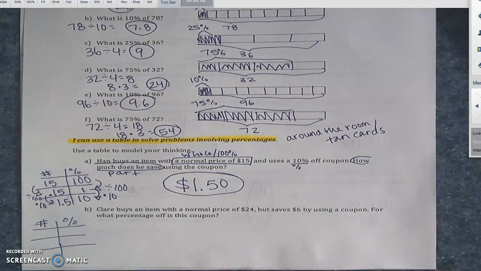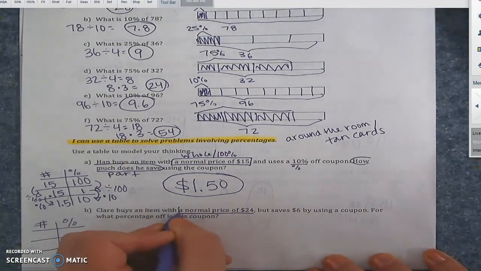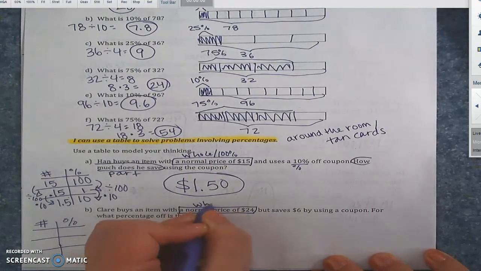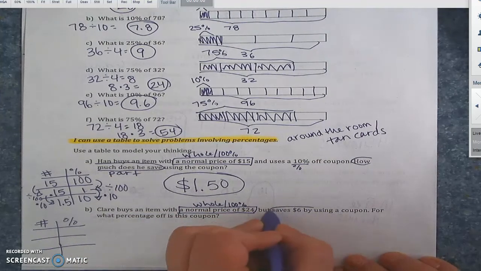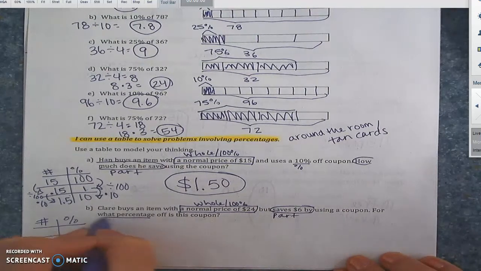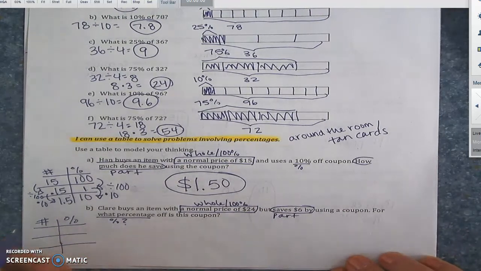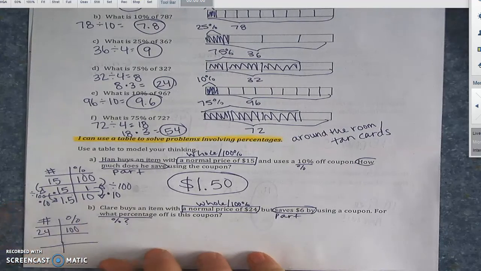Claire buys an item with a normal price of $24, but saves $6 by using a coupon. For what percentage off is this coupon? So the normal price is our whole, 100%. Saving $6, that's the part, and it wants to know about the percent. So $24 is 100%, and we're saving, the part is 6.